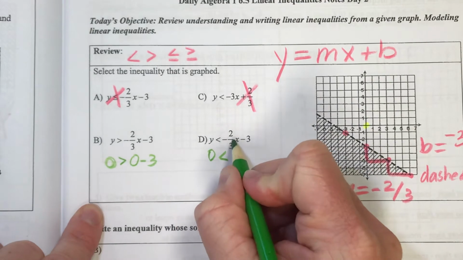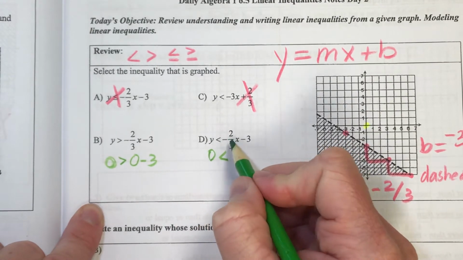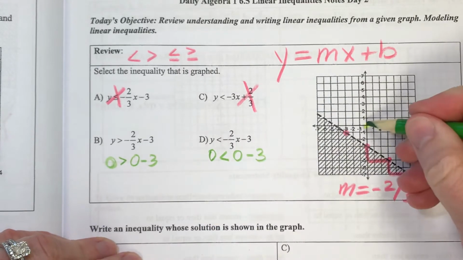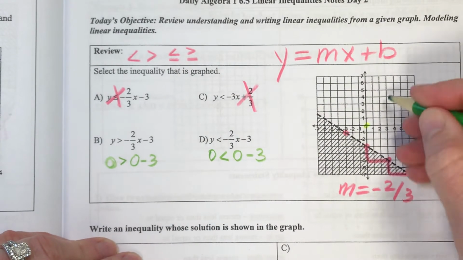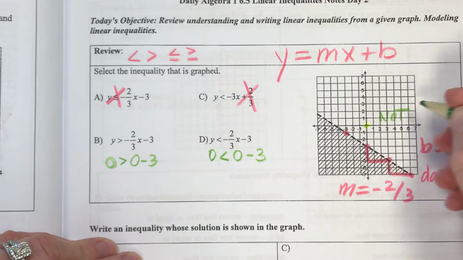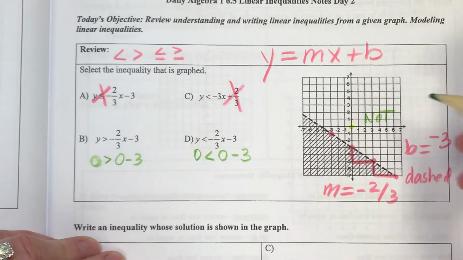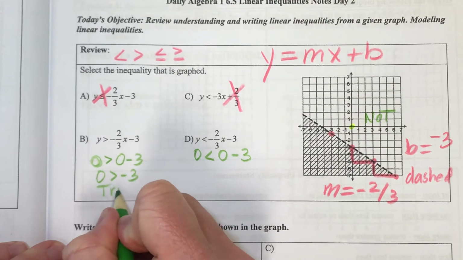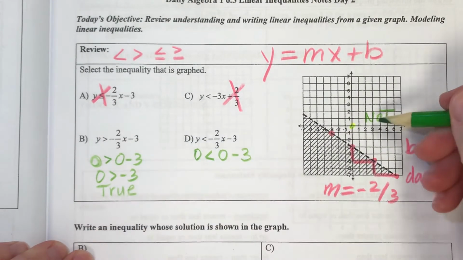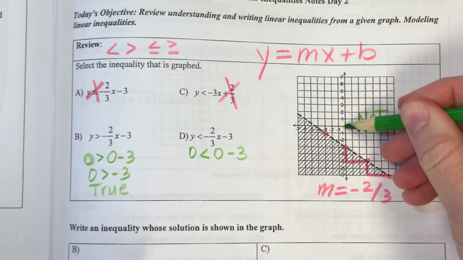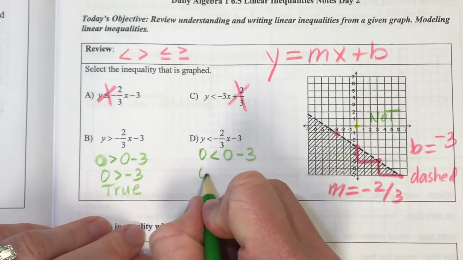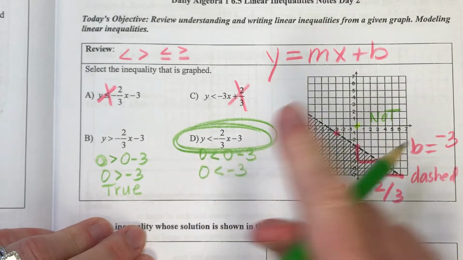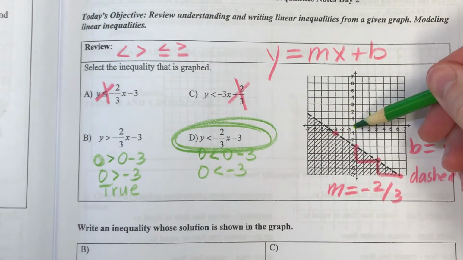If I have a 0 in for my x, -2/3 times 0 is still going to make 0. And I want to check that this point 0, 0 is not true because it's not in the solution zone. So is 0 greater than -3? This is true. So that is not my answer, because 0, 0 is not part of my solution, so it should be not true, meaning 0 is less than -3. This is my answer here, D, because the point I was checking was not a solution.